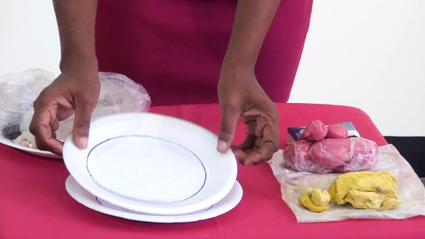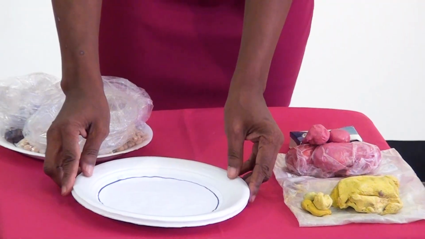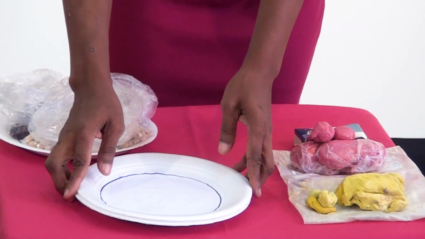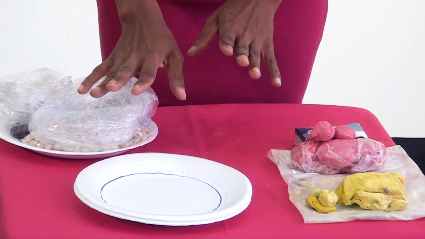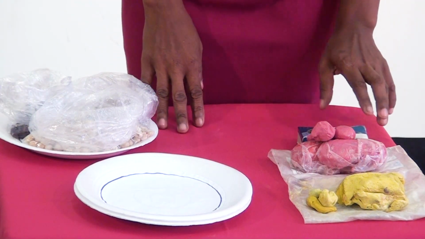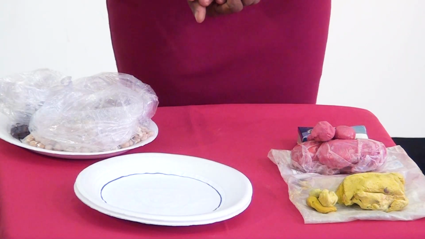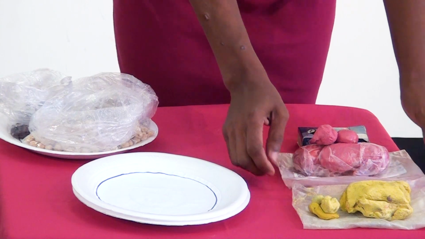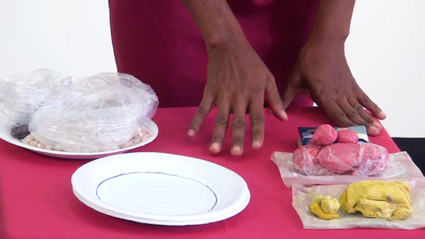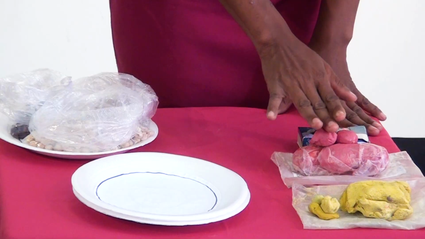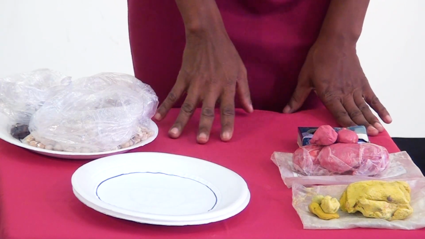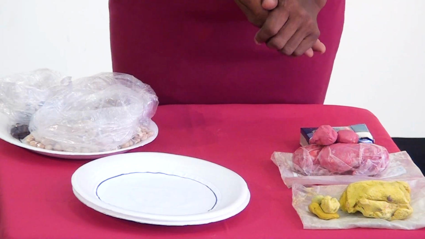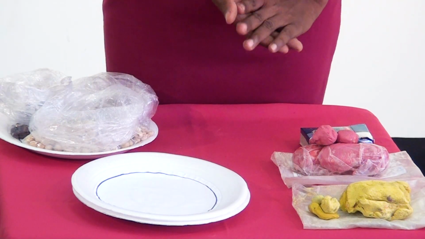Get a styrofoam plate or some other flat surface, right, that is circular, that we're going to use to construct our atom, our model of our atom. All right? Now, of course, we have 2 different types of Play-Doh, different colors, all right? And we're going to use this to construct the model of our atom.